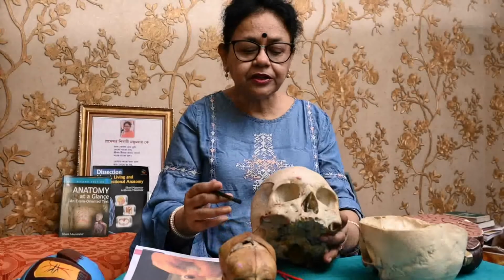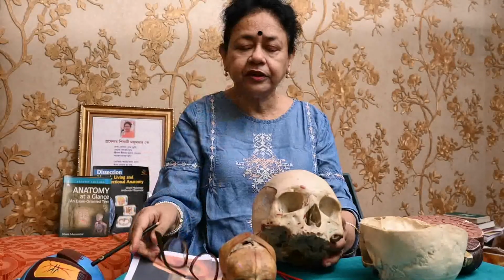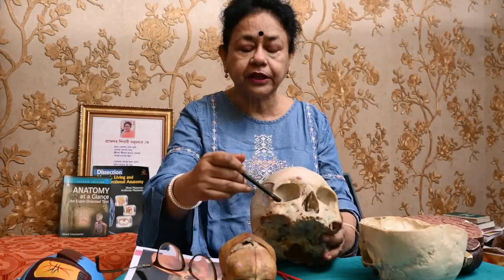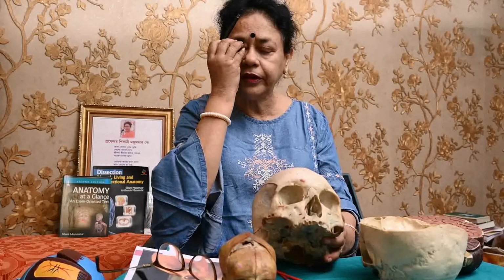So today I will discuss the human eye. Now the human eye, you see, is located within a cavity. You will see here the cavity within, this is known as the orbital cavity. And when you feel the eye, you will see it is soft.